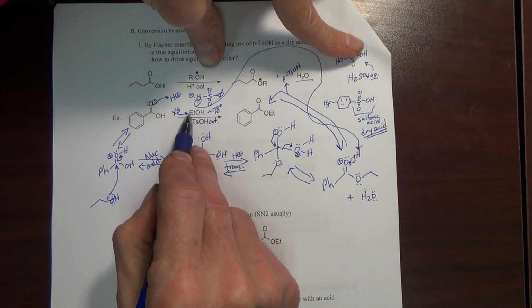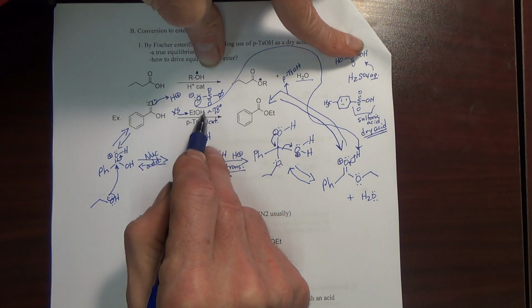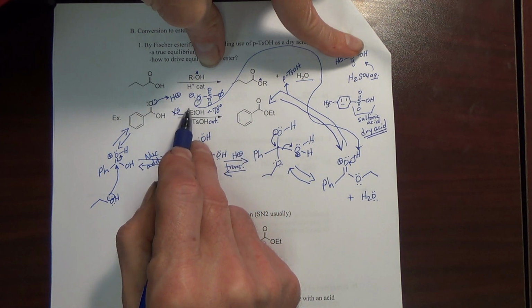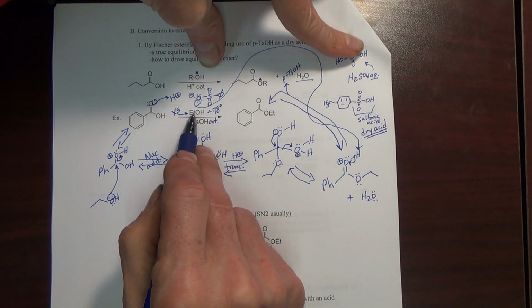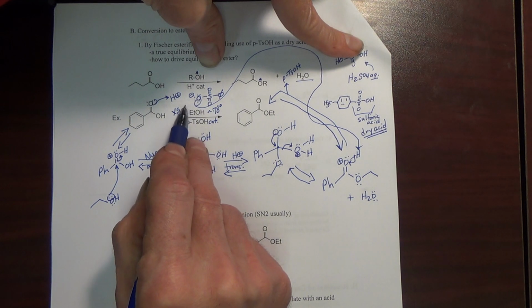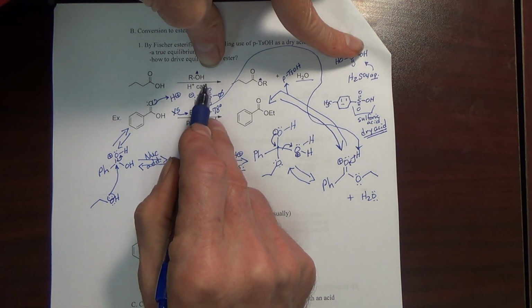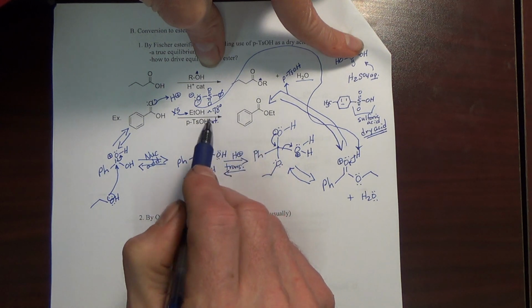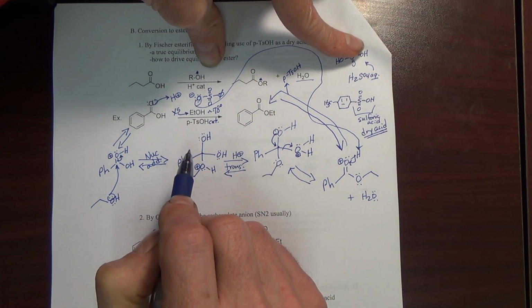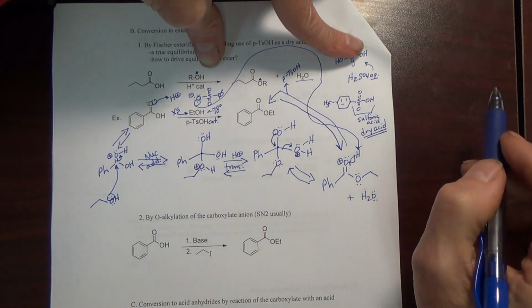You can use excess alcohol. Now you're only going to want to do that when the excess alcohol can be readily removed at the end of the reaction, such as on a rotovap. So small molecular weight alcohol such as methanol, ethanol, maybe isopropanol. Large alcohols you wouldn't want to use excess.